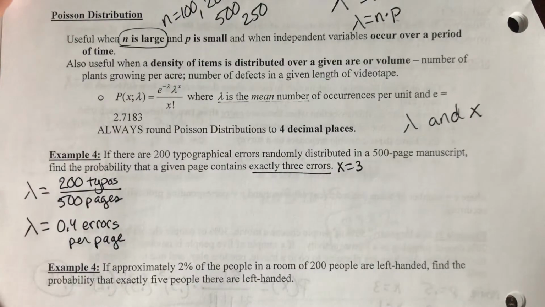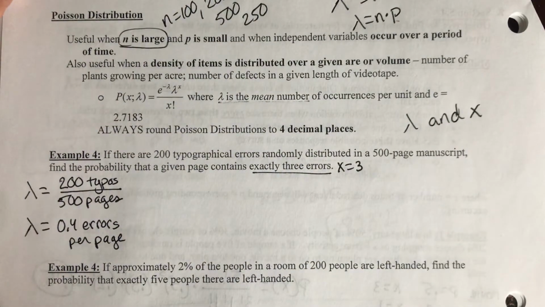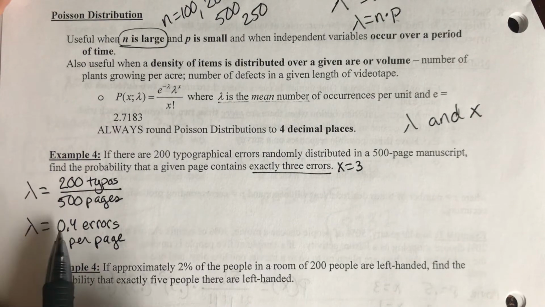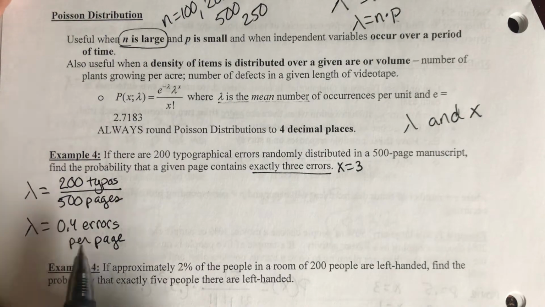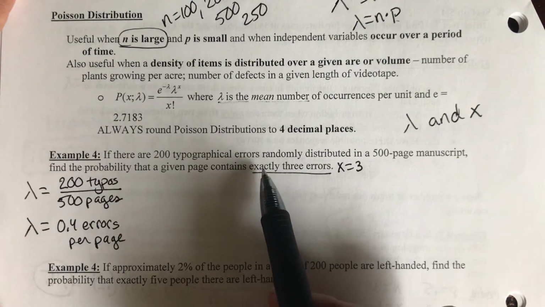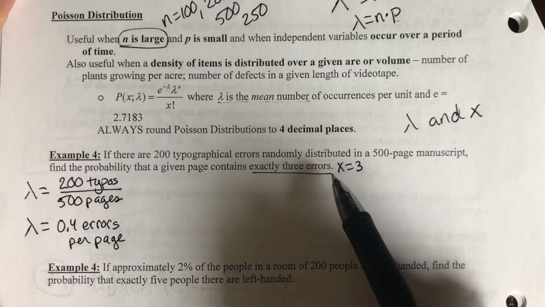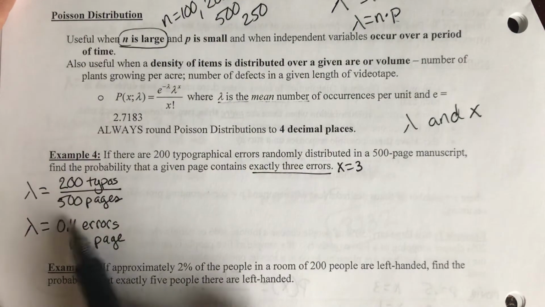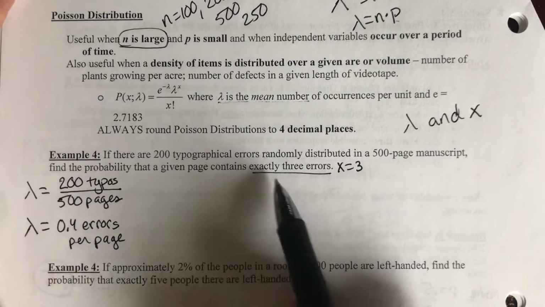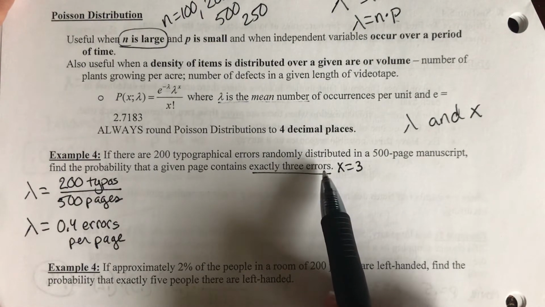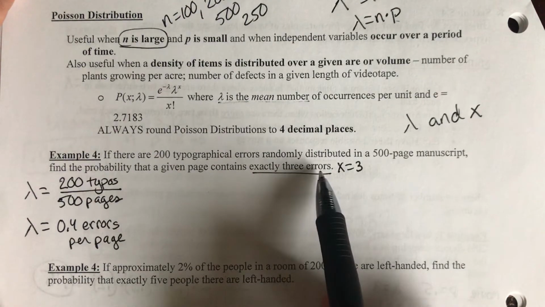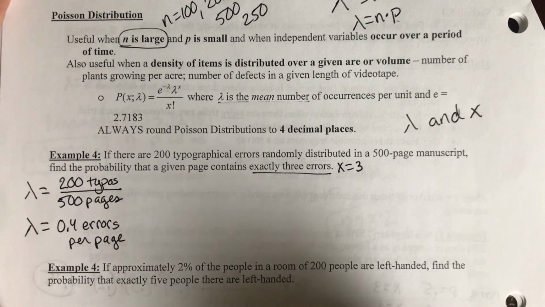Let's think about this. If you have an average of 0.4 errors per page, and we're looking for 3 errors on one page, that's going to be really unlikely. If you have less than half of an error per page, and we want the probability that there's 3 errors on a page, that's a pretty unlikely scenario.